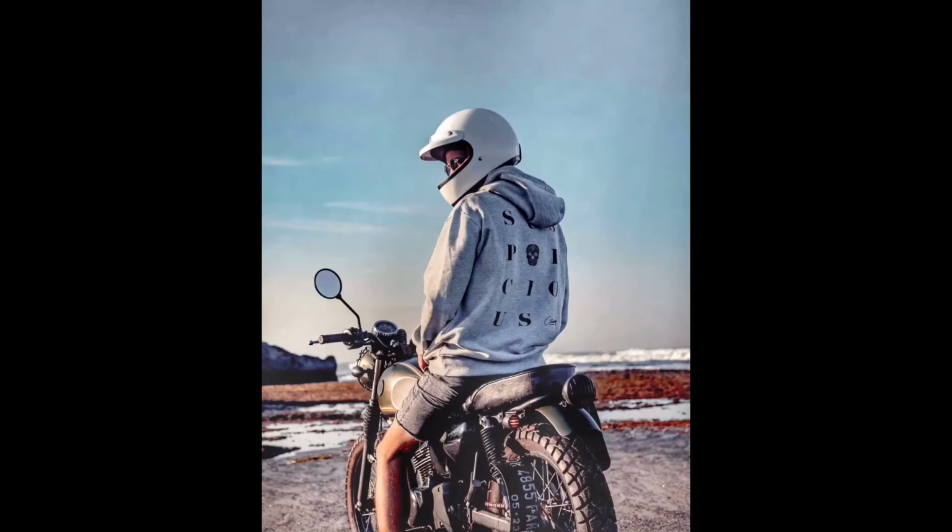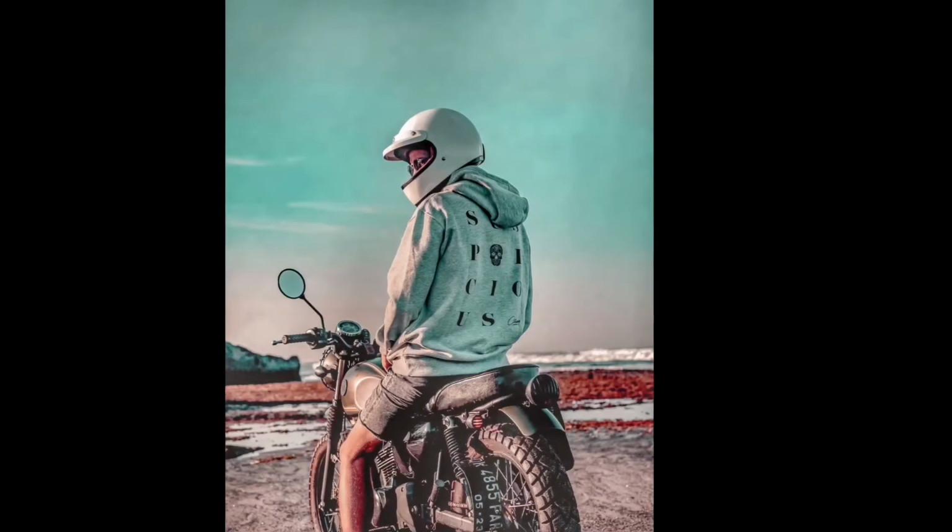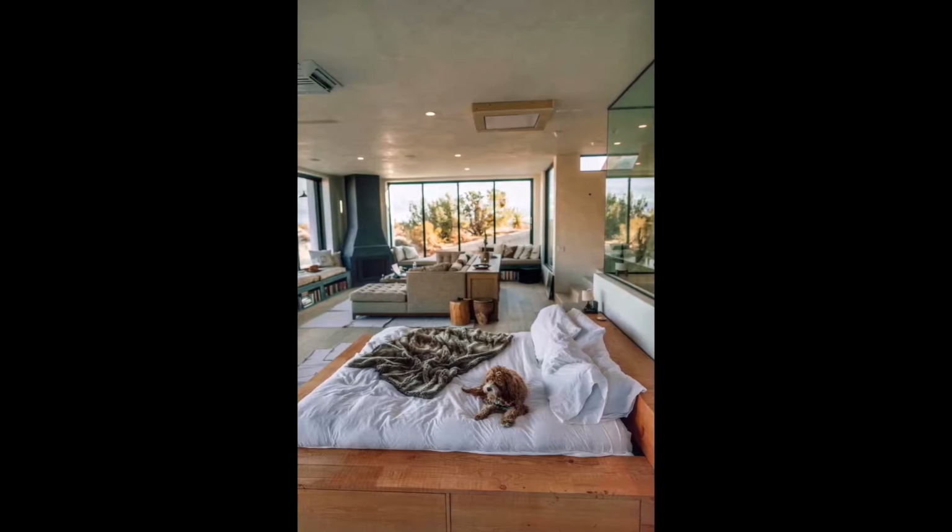Hi, welcome. For today's video, I will show you how to edit this premium filter in Lightroom mobile application.